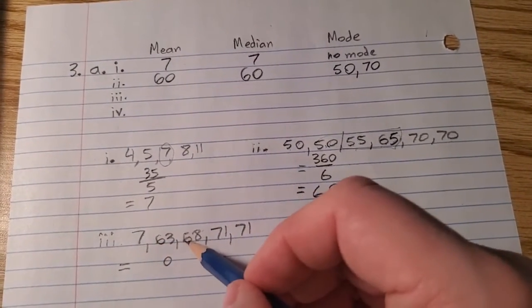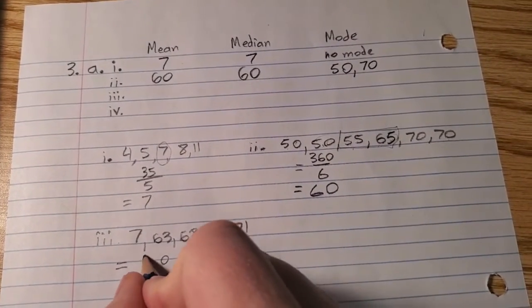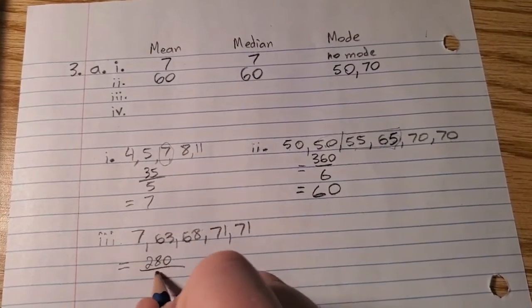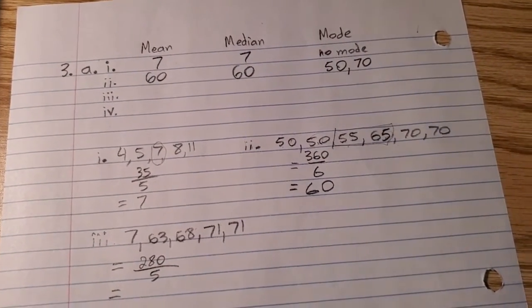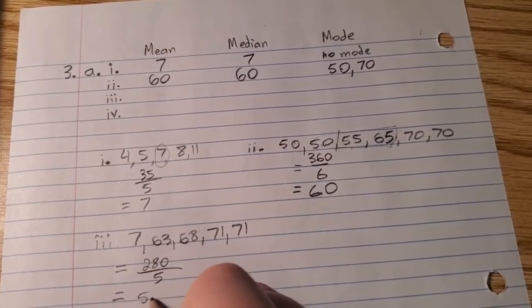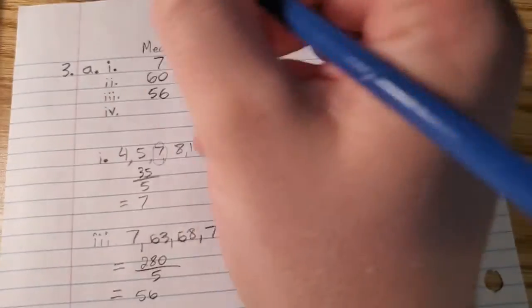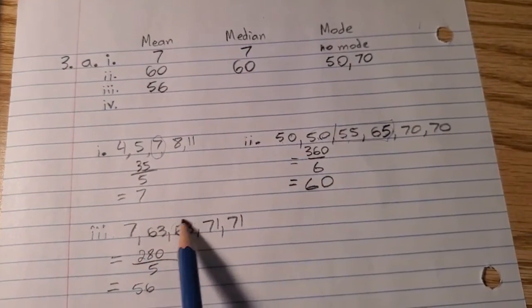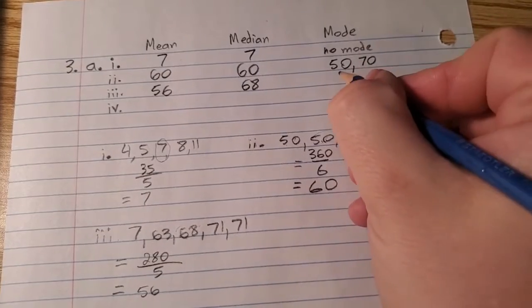2 plus 6 is 8, plus 6 is 14, plus 7 is 28, so it's 280 divided by 5 of them. 280 divided by 5, using some long division, is 56. So 56 is our mean. Our median is the middle number of these, which is 68. And our mode, the most common, is 71.